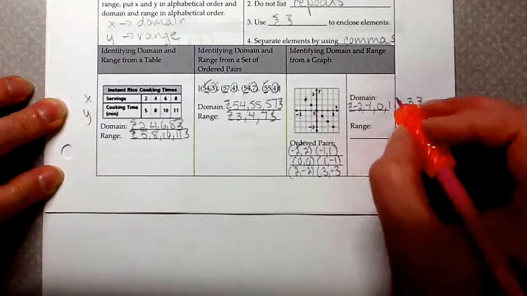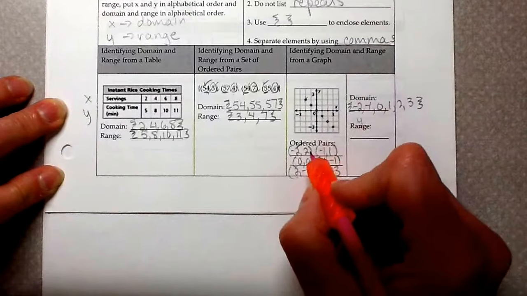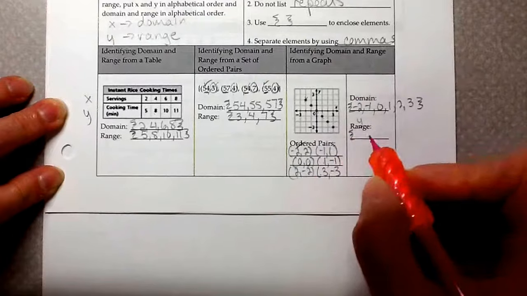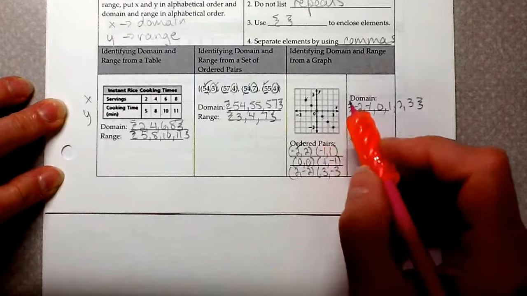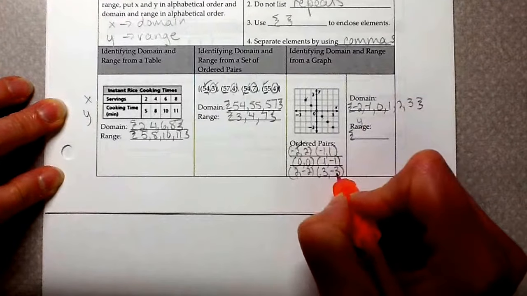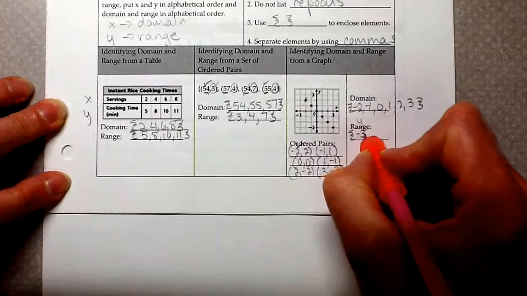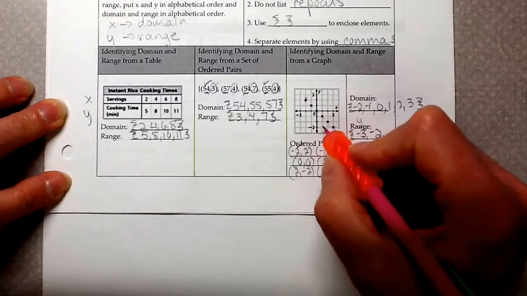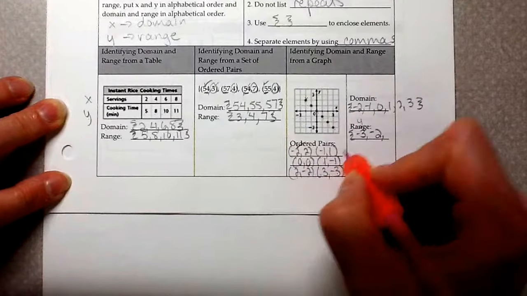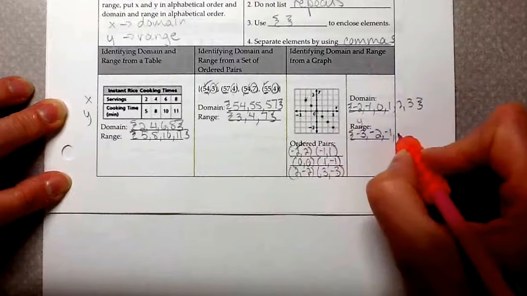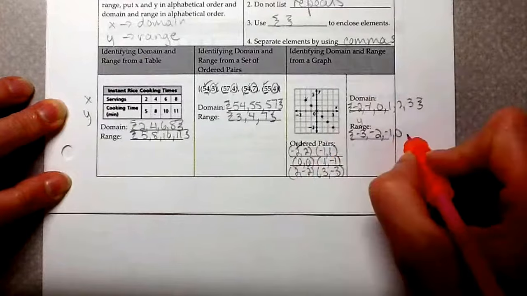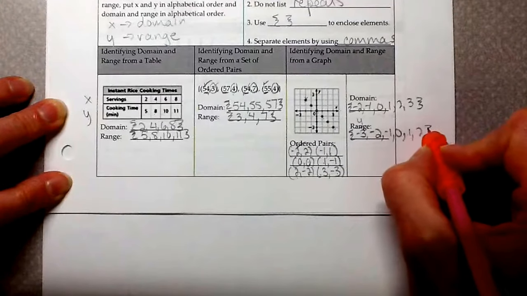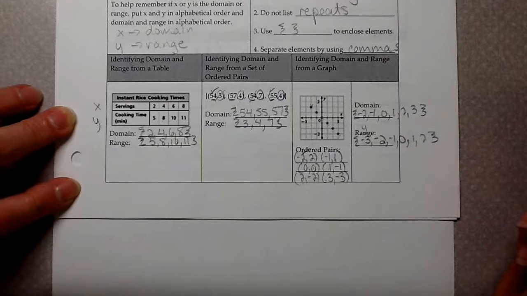Now the range represents the Y, so we're going to list this from least to greatest. So the least is -3. So -3, -2, -1, 0, 1, and 2. And then we're going to close with braces.